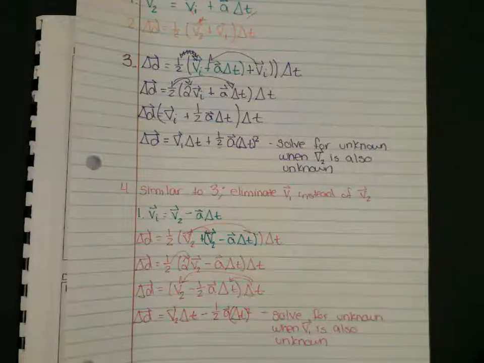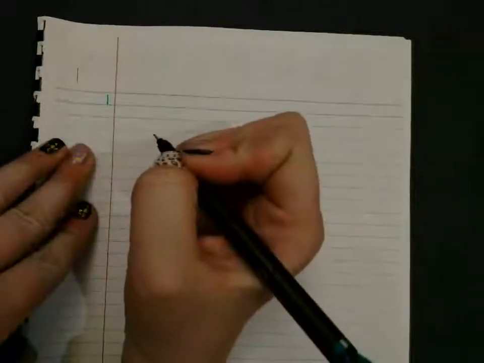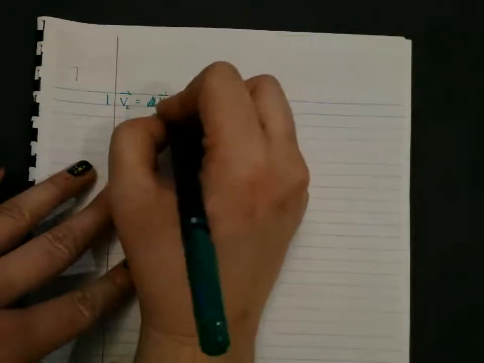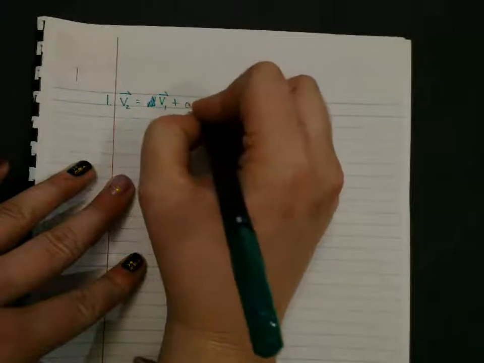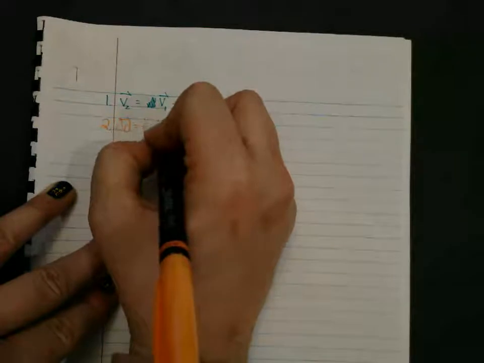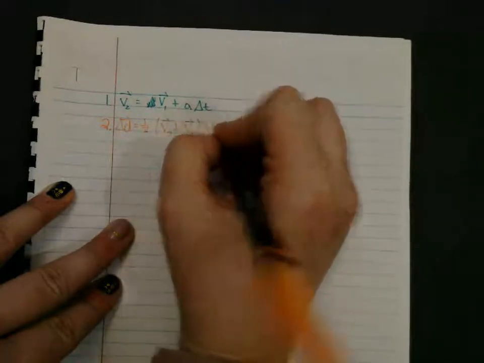All right, now we need to derive equation 5. So it's going to be the last equation we're going to look at. And I need a clean sheet of paper, so excuse me. All right, I've switched to my clean sheet of paper. So I know that my first kinematic equation says that final velocity is equal to, I always want to draw a triangle instead for velocity for some reason, initial velocity plus acceleration times change in time. We know that kinematic equation 2 states that my displacement is equal to 1/2 final velocity plus initial velocity change in time.